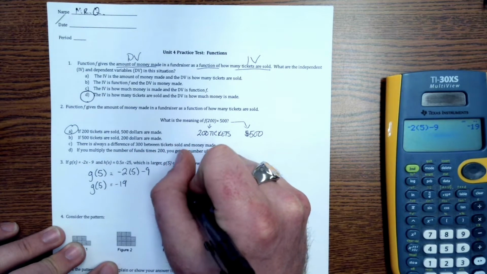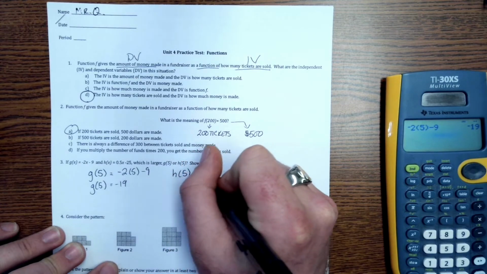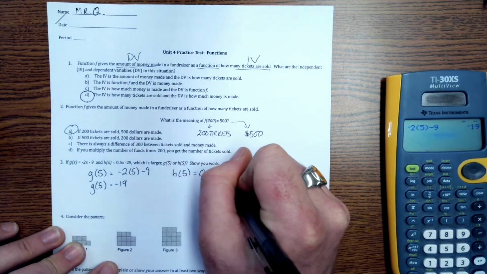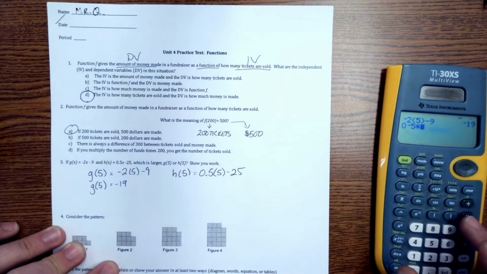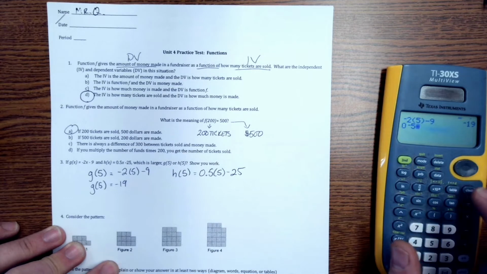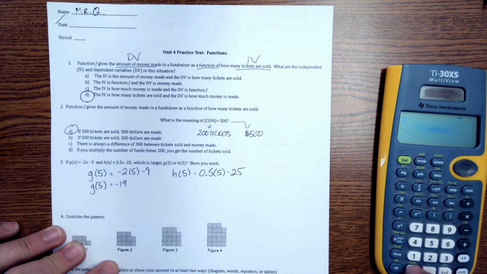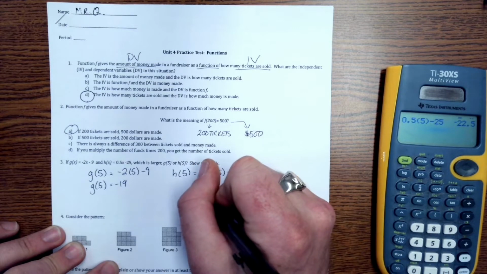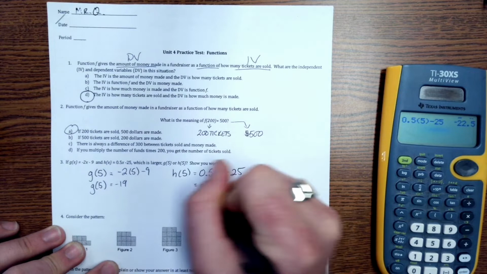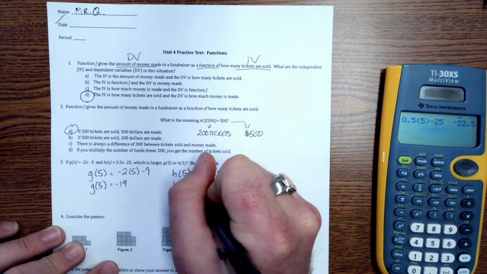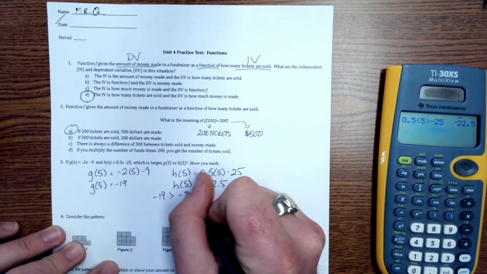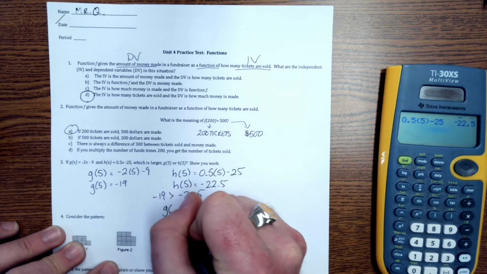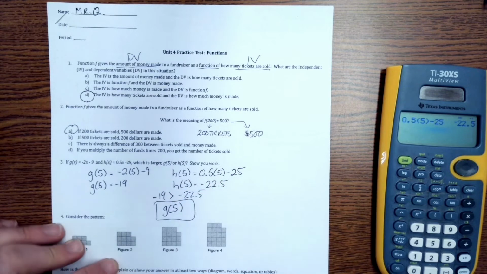And now we have to look at h of 5. H of 5 is going to be 0.5 times 5 minus 25. So 0.5, make sure I get that right. 0.5 times 5 minus 25 is negative 22.5. And between those two negative numbers, g of 5, negative 19, is bigger than negative 22.5. So g of 5 is the biggest one.